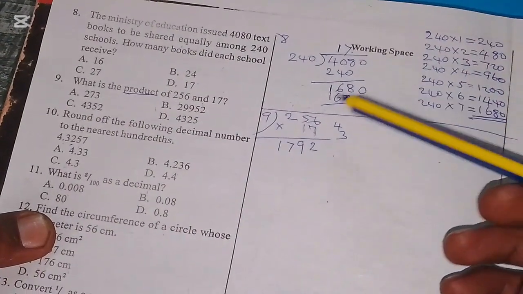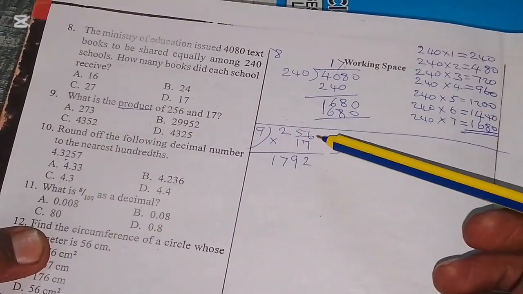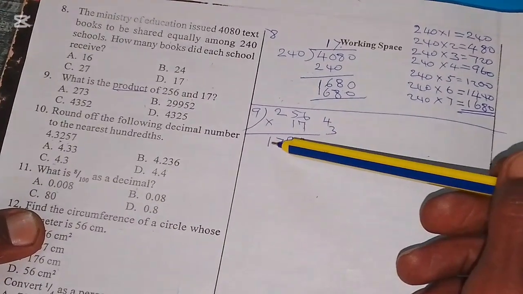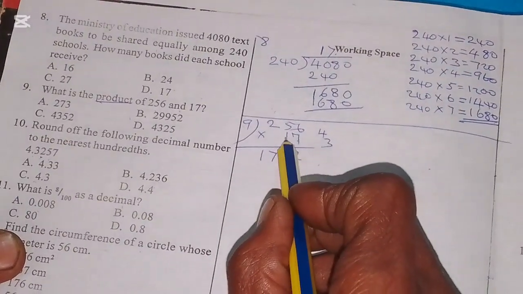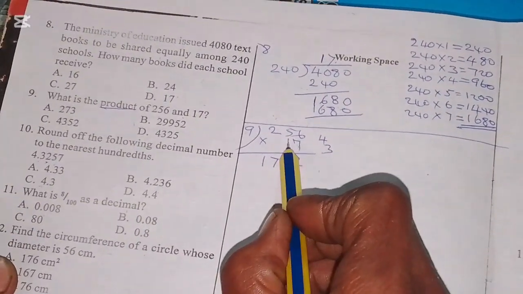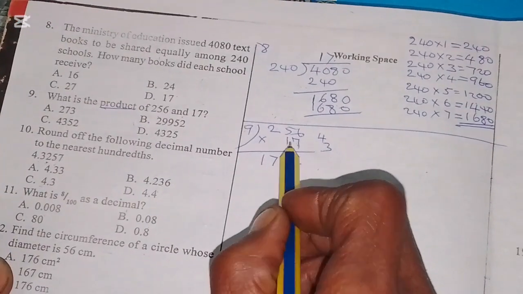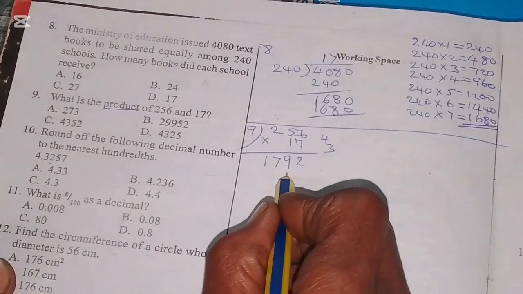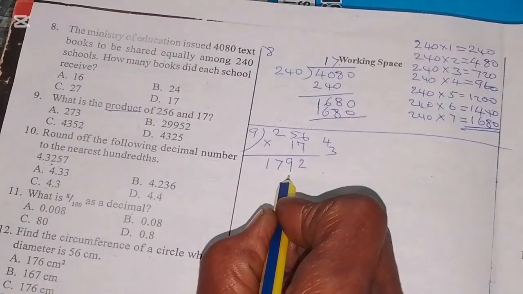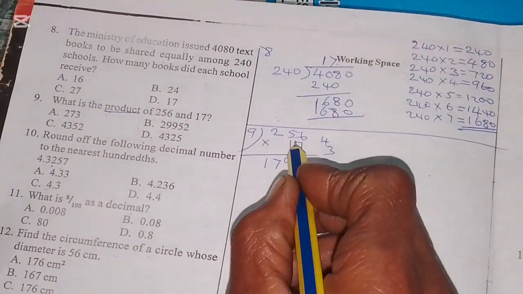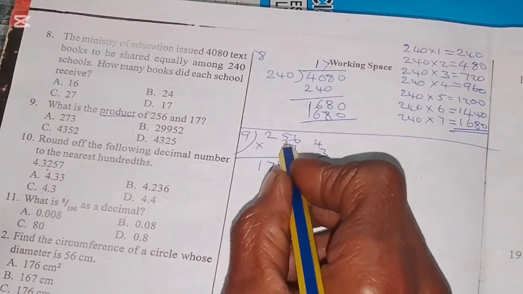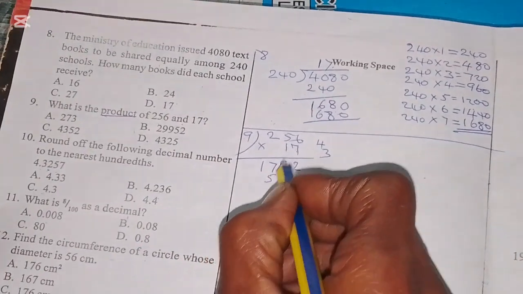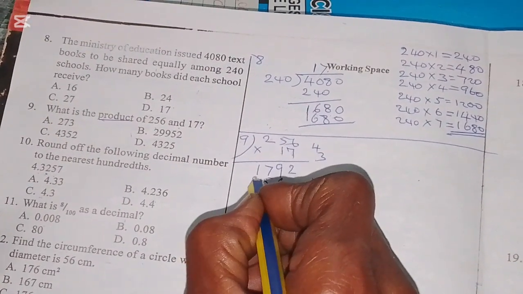Now, 256 multiplied by 7 is 1792. Then we go to 1. 1 is in the place value of tens. So its answers will start here going to the left. So 1 times 6, 6. 1 times 5, 5. 1 times 2, 2.